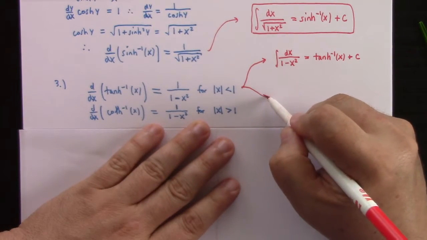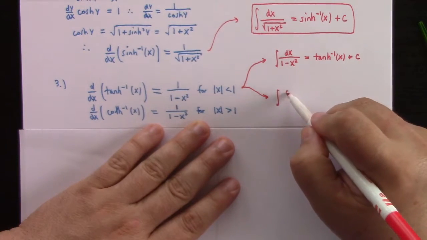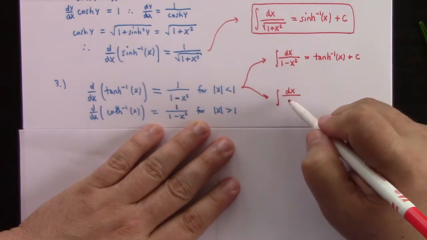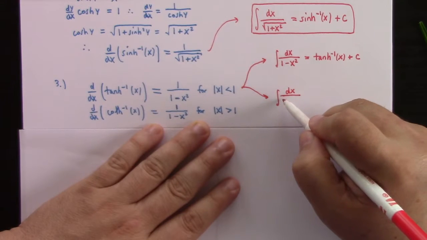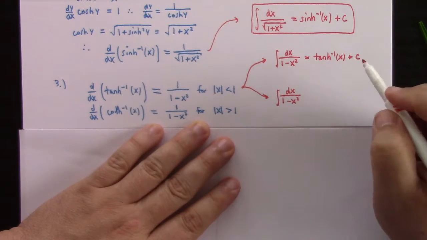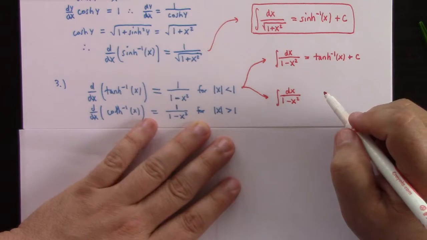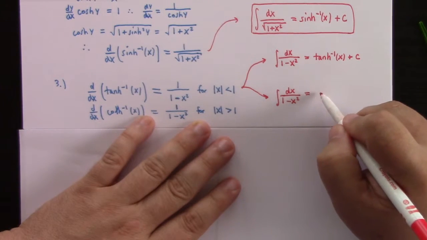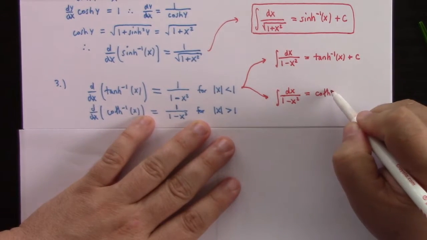There's really two cases, all right? Because the derivative of inverse hyperbolic cotangent is also 1 over 1 minus x squared. But the devil's in the details here.